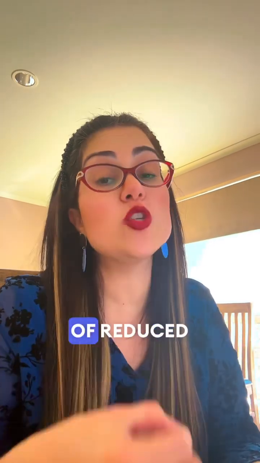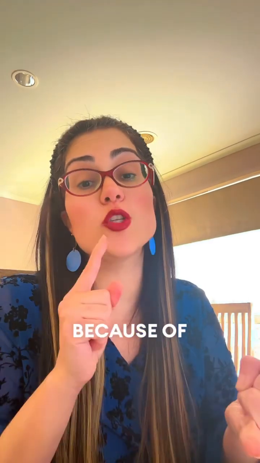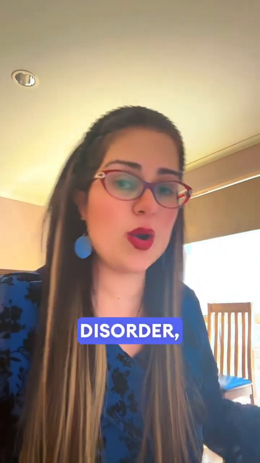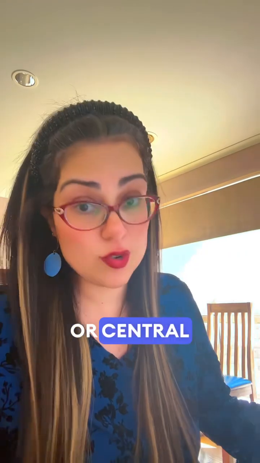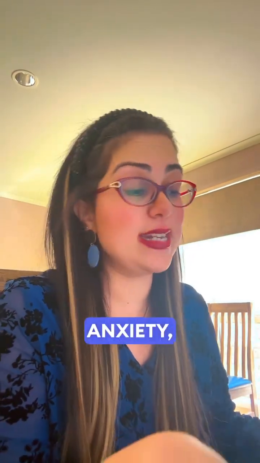Then again, when we talk about presyncope, it is because of reduced cerebral perfusion, reduced perfusion to the brain. Again, as I said, we have to see whether it is because of a brain cause, a heart cause, or because of volume depletion or dehydration, or then vasovagal syncope, which we will talk about in detail. Then disequilibrium is a gait disorder, again peripheral or central nervous disorders. And lightheadedness is basically psychological, anxiety, depression.